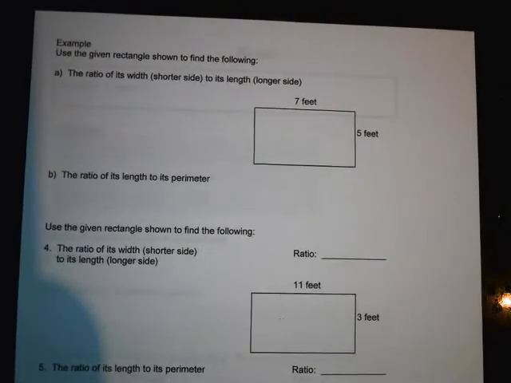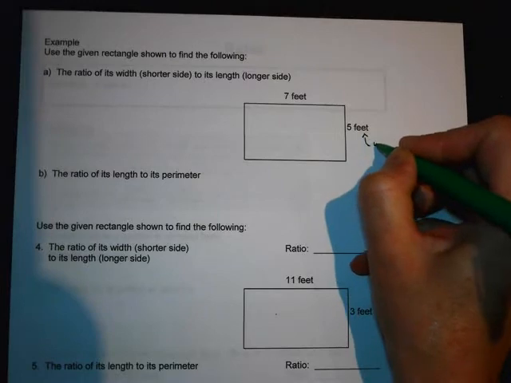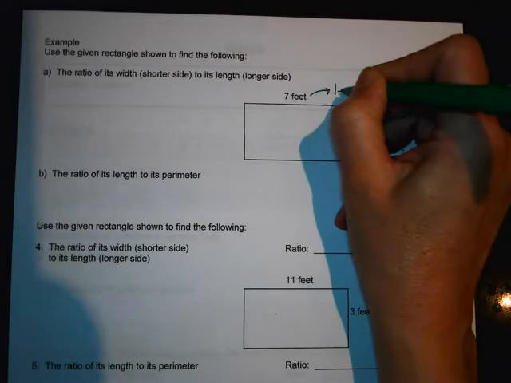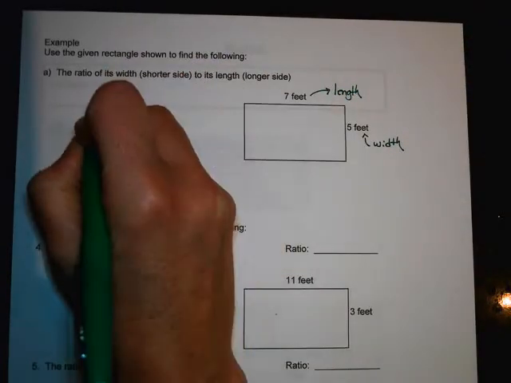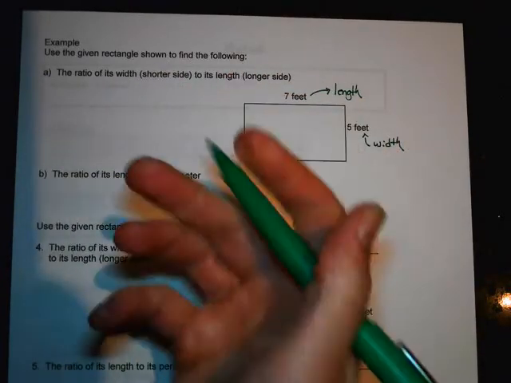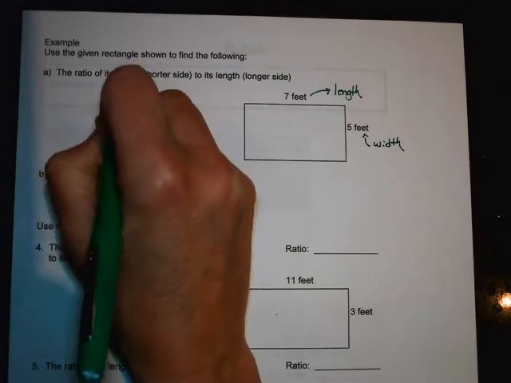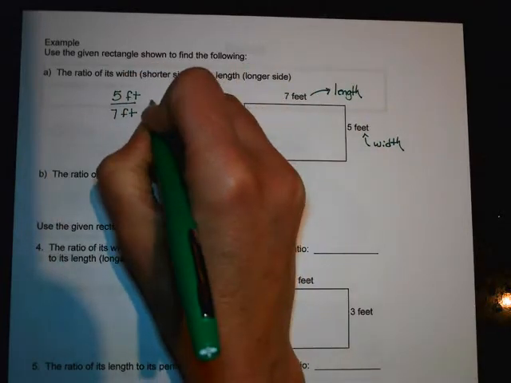So this says use the given rectangle to find the following. So they say find the ratio of its width, which they say is the shorter side, to its length, the longer side. Okay, so if they don't specify, you could write it any way you want. I'll write it in fractional form. So this is good. If they say to simplify it, we don't need the feet. It would just be 5 to 7.